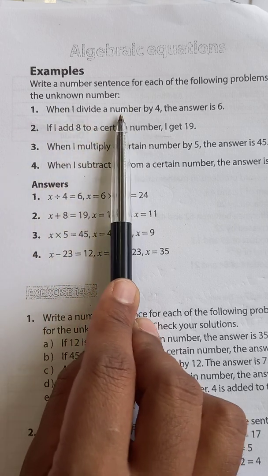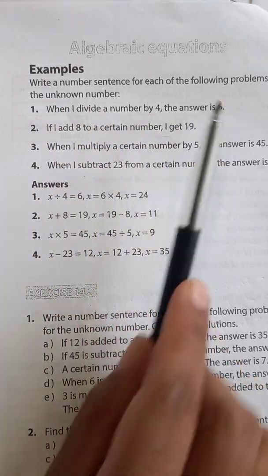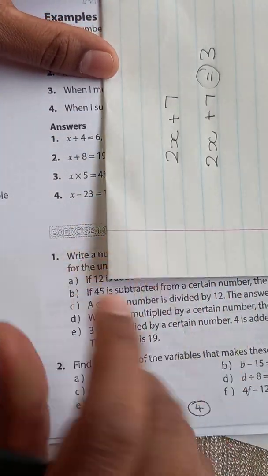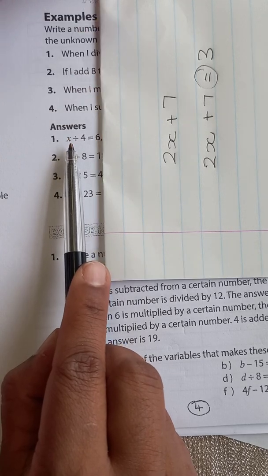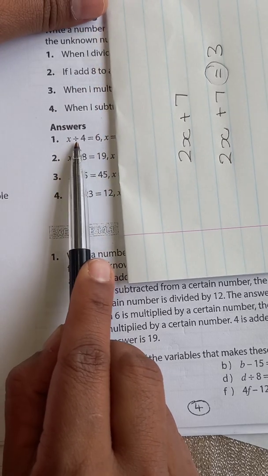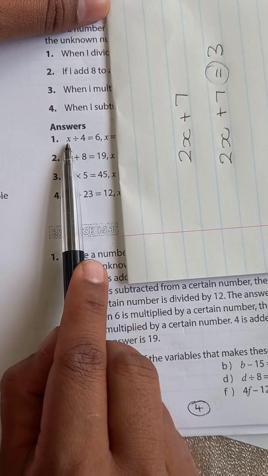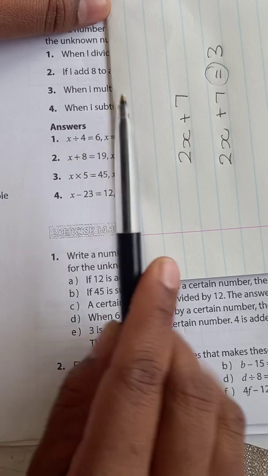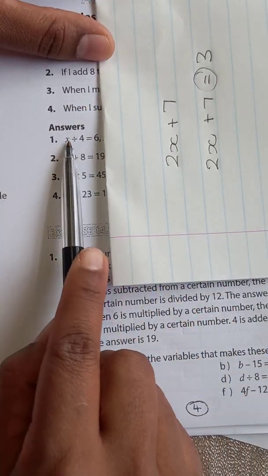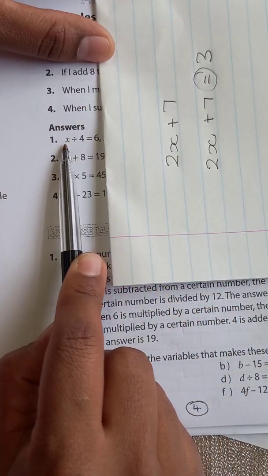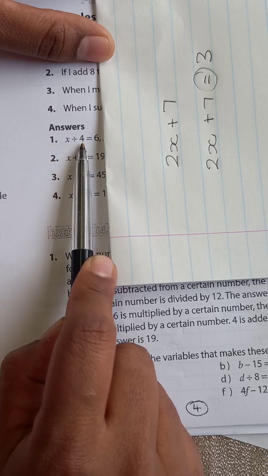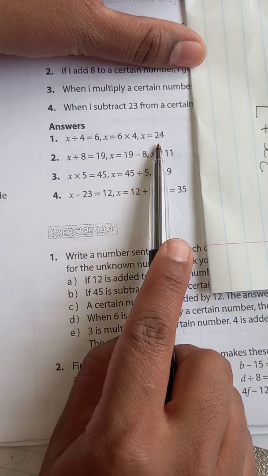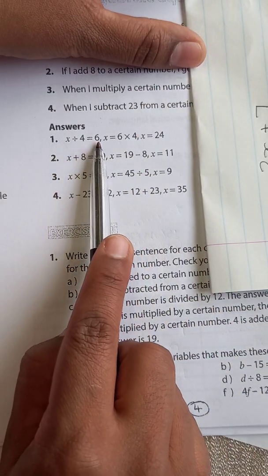When I divide a number by 4, the answer is 6. Let's look at it. There's my equation. So when I divide a number by 4, there's a number, that's the variable x. My answer is 6, so it is equal to 6. Then I want you to find out what is the value of this x. What divided by 4 would give me 6? 24. 24 divided by 4 would give me 6.